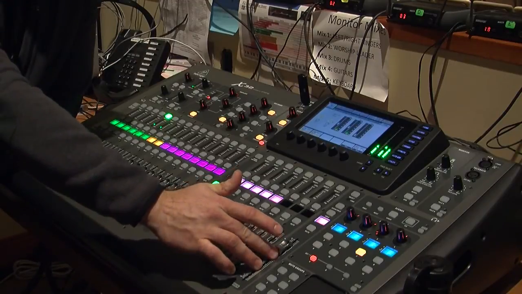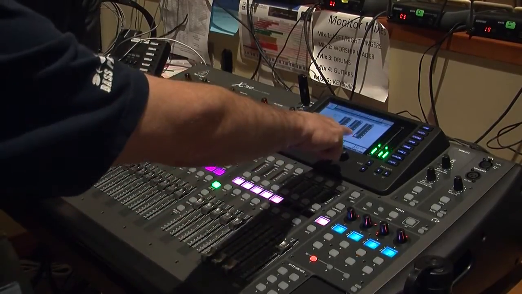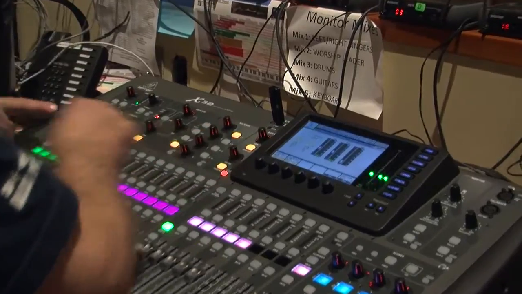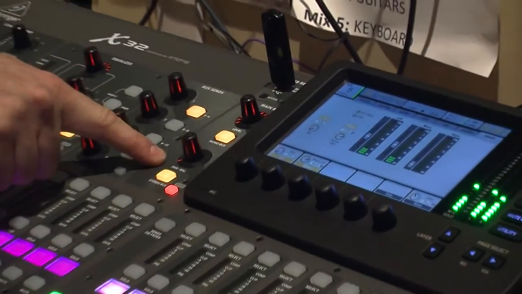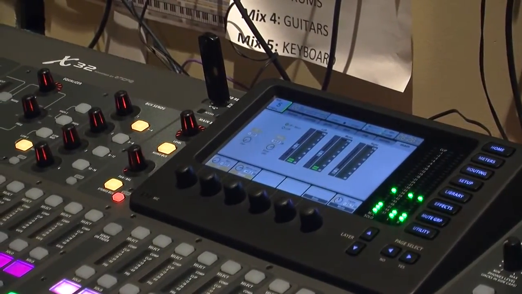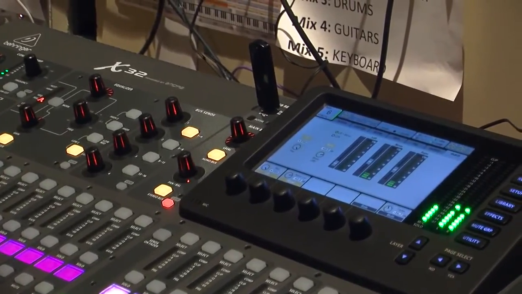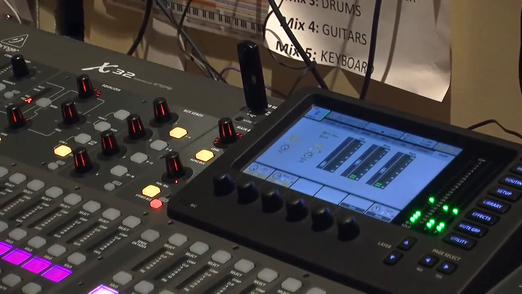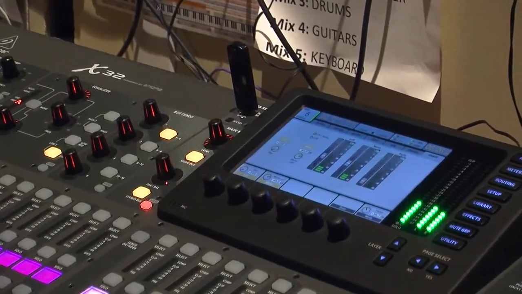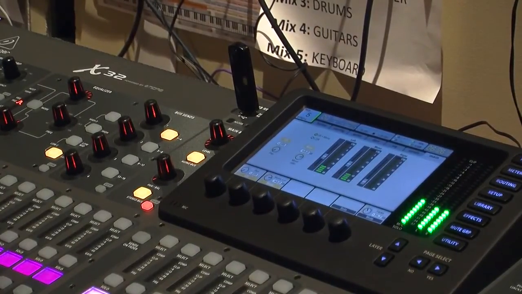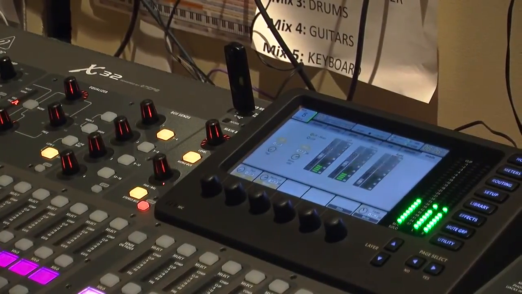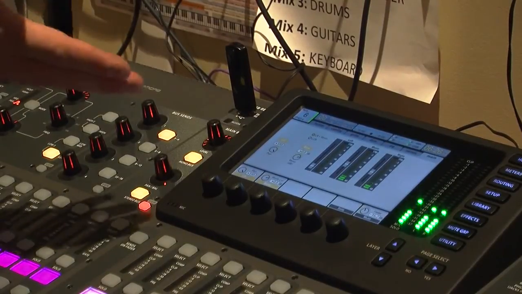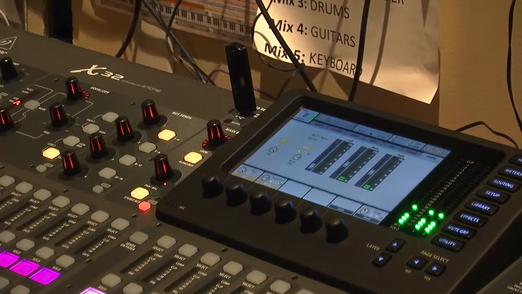Just out of curiosity, the right meter? It's because I'm selected here and panned hard left. If I select this one, it'll reverse, because it's a stereo pair. The middle's mono. You can't select two things at the same time because you only have one channel strip and one screen.